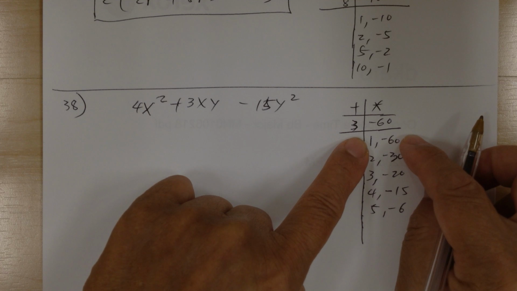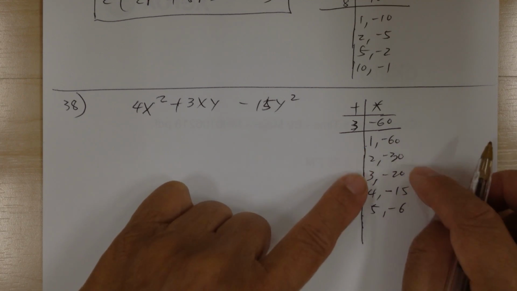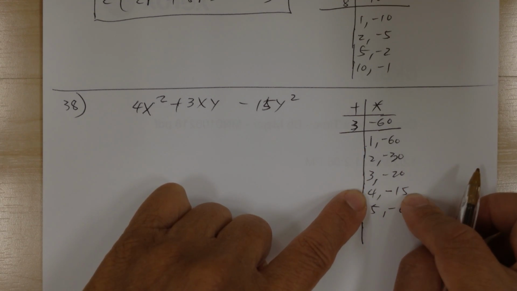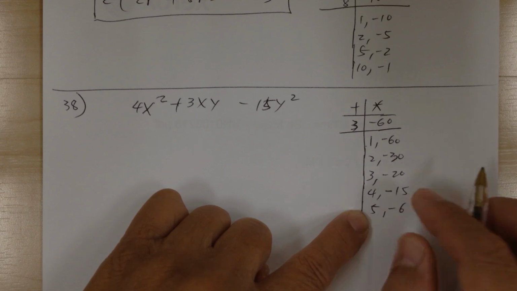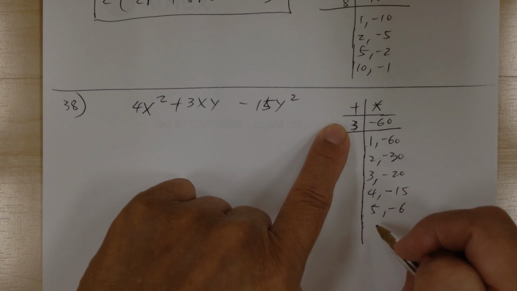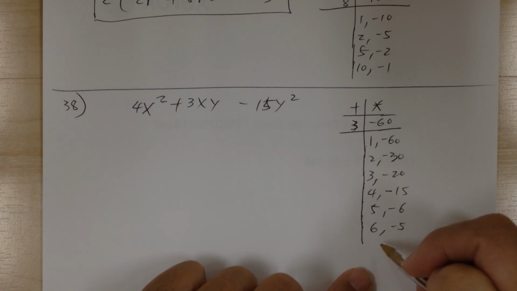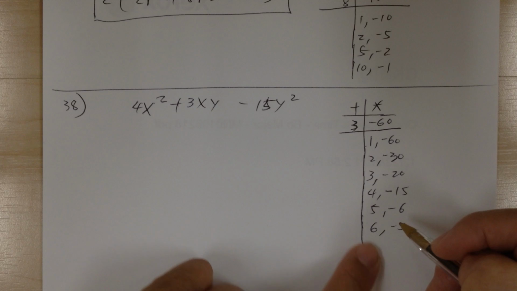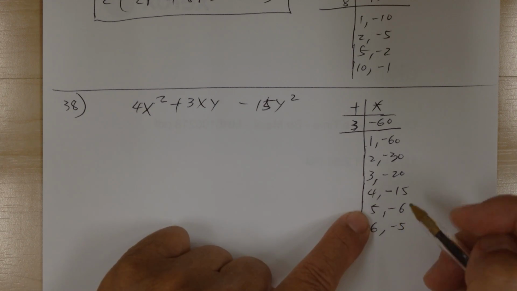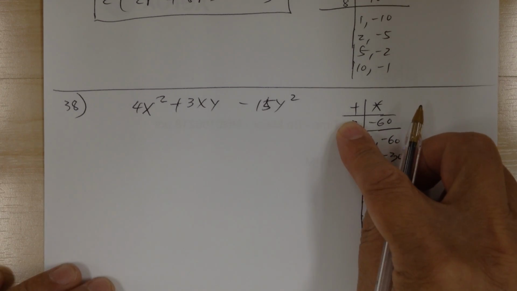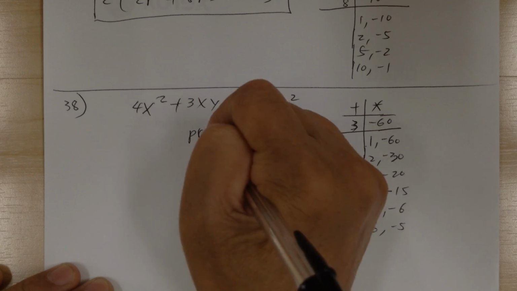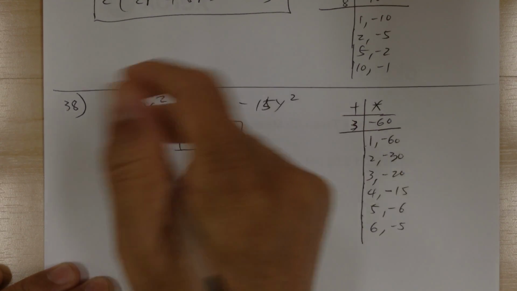This gives you 59, this gives 28, this gives 17, this gives 11, this gives 1. Even if you reverse, they just change the sign, so it doesn't help. So if you go through the list, none of these give you the 3. Therefore this is prime. There's nothing you can do about this one.